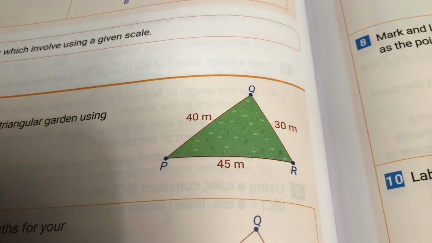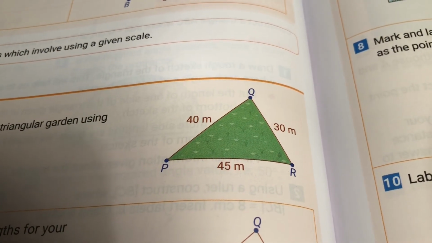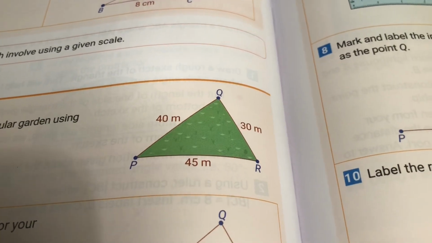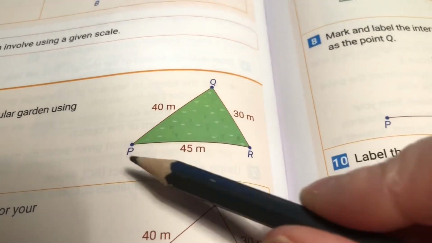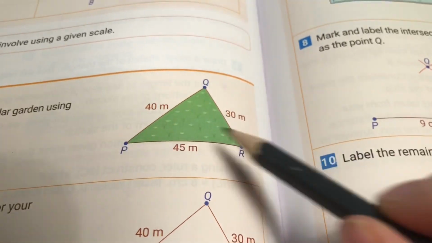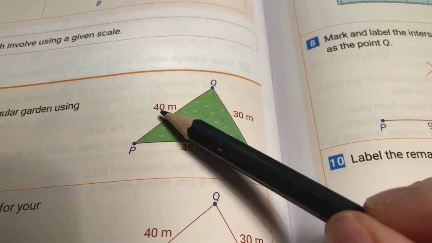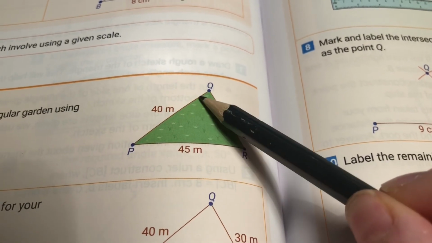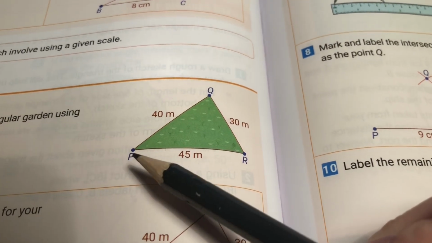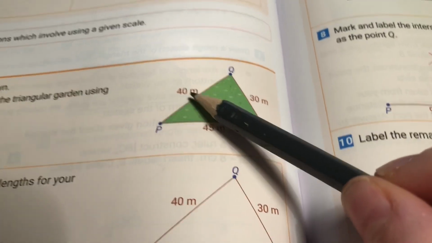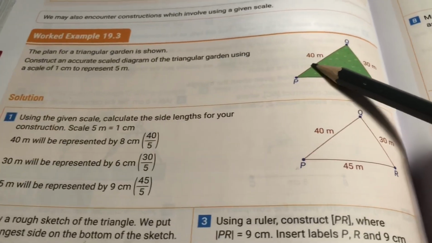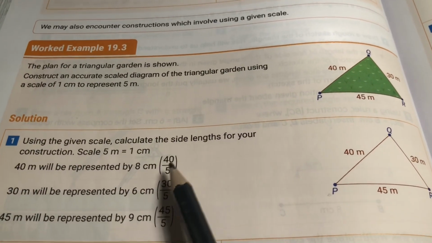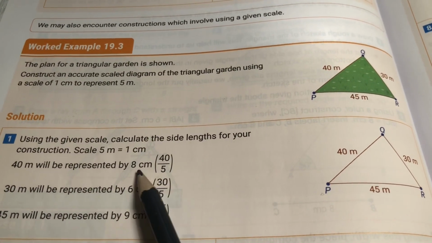We know that for every 5 metres, that is going to be 1 centimetre on our drawing. So what we have to do is figure out how many 5 metres there are for each side, which means that we would divide the 40 by 5 to see how many 5 metres, and that will represent how many centimetres. And 40 divided by 5 then is 8 centimetres. So our first side is 40 divided by 5, 8 centimetres.